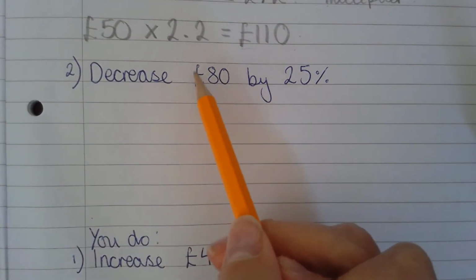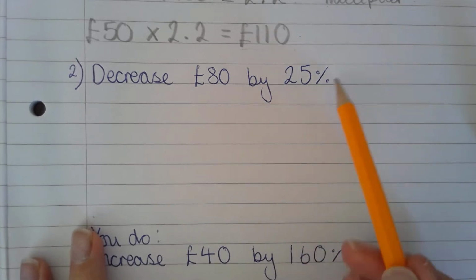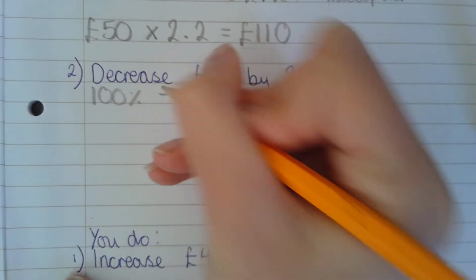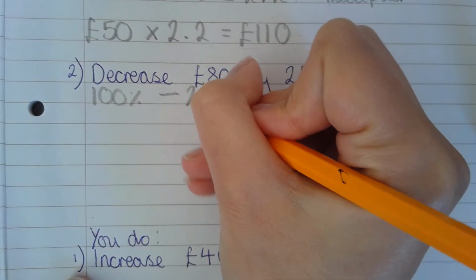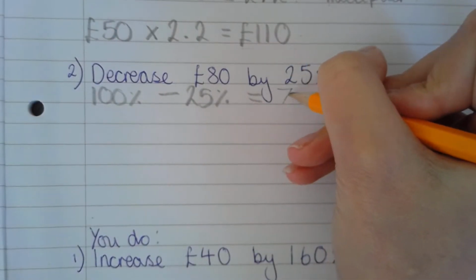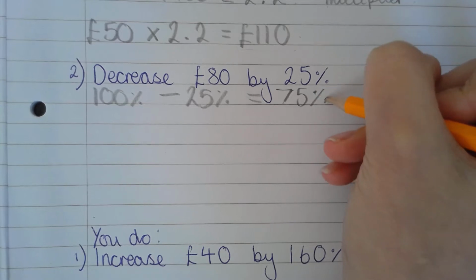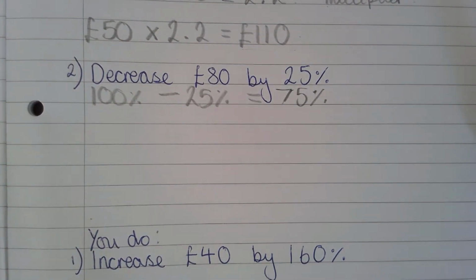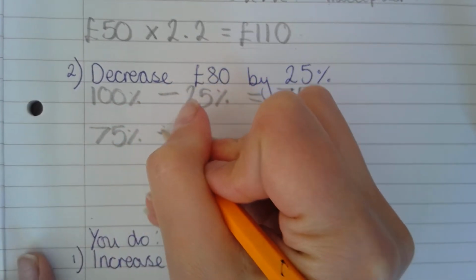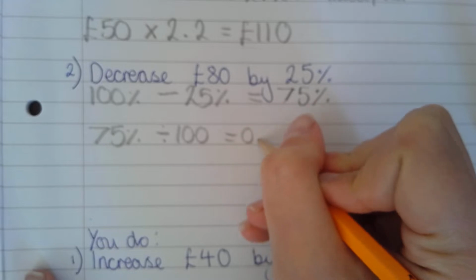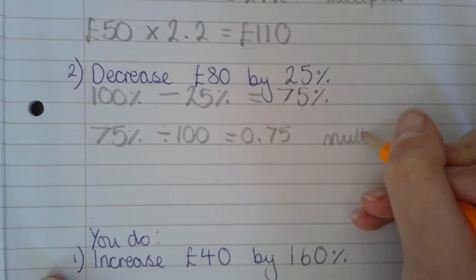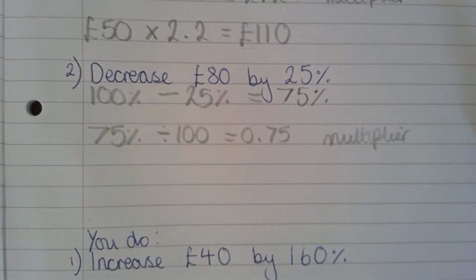So the £80 is 100%, and we want to take off 25% of that. So we've got 100%, and we want to take off, so decrease 25%. So 100% take 25% is 75%. Okay. Like we said from the last video, you need to find your multiplier. So 75% divided by 100 is 0.75. That is our multiplier.